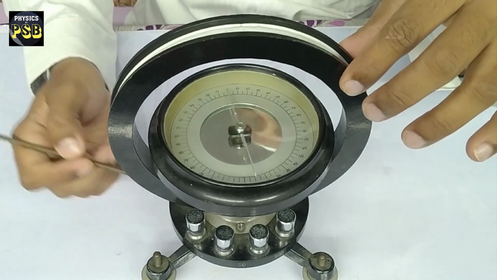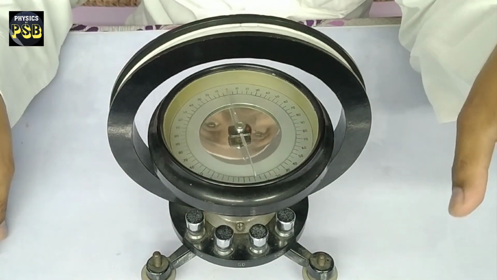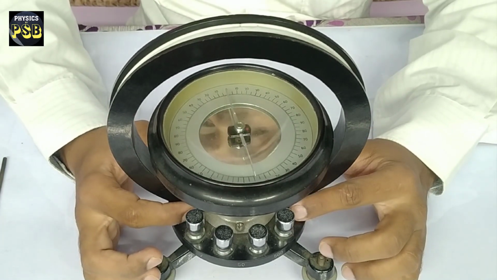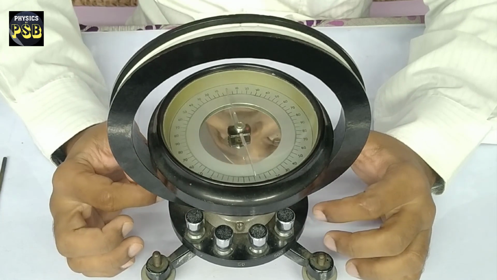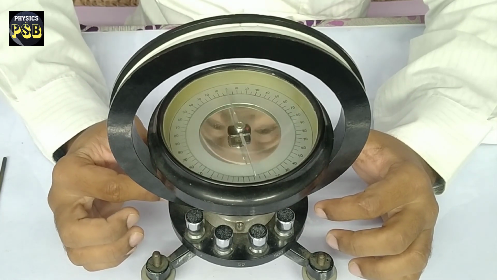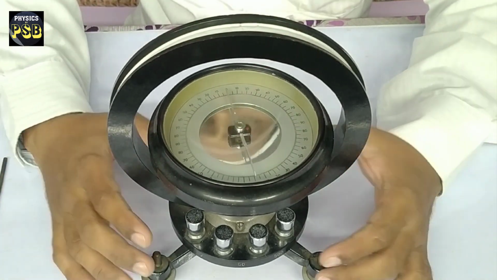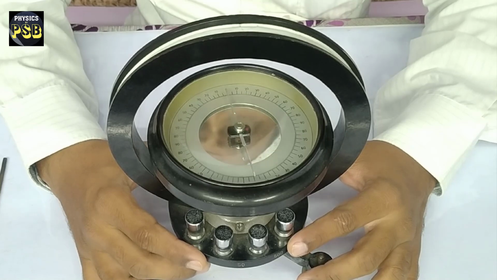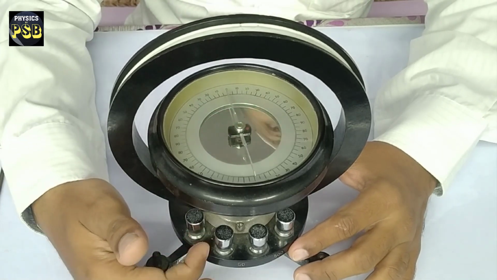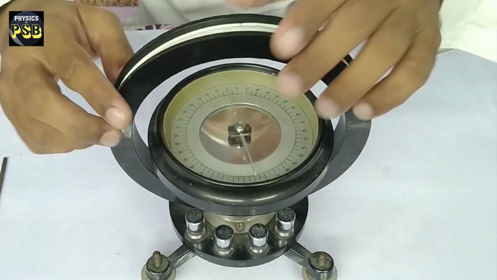This vertical circular frame consists of several turns of enameled copper wire wound on it. Usually, the tangent galvanometer that we use in the lab has three different turns of coil. It is obvious from here.